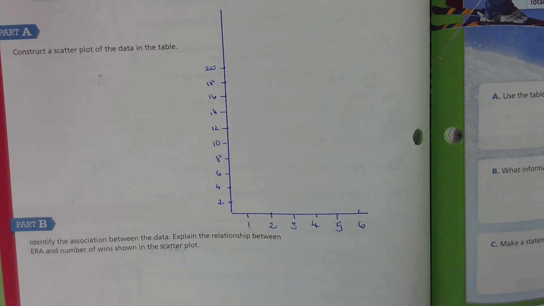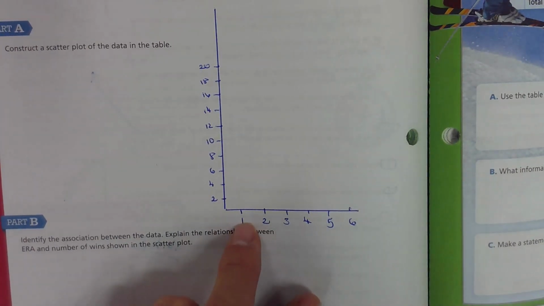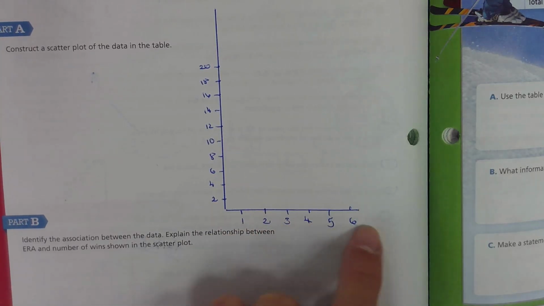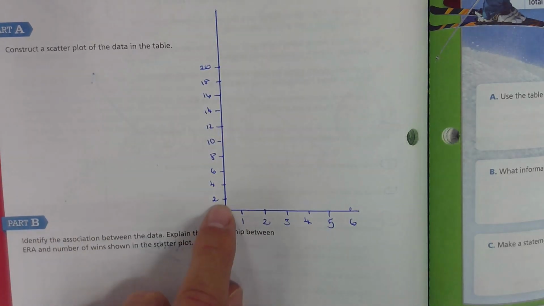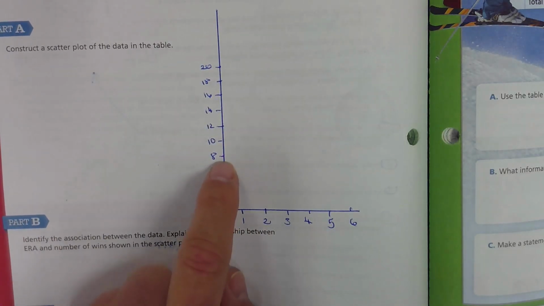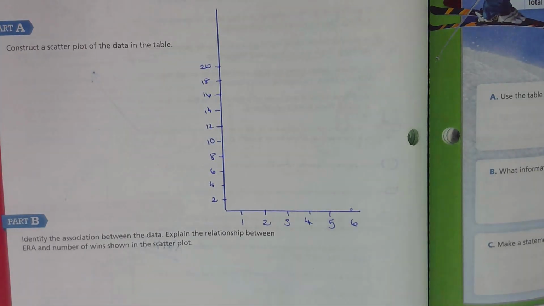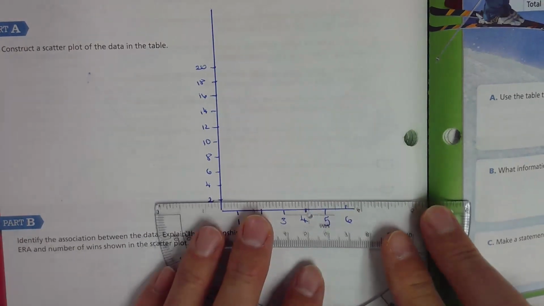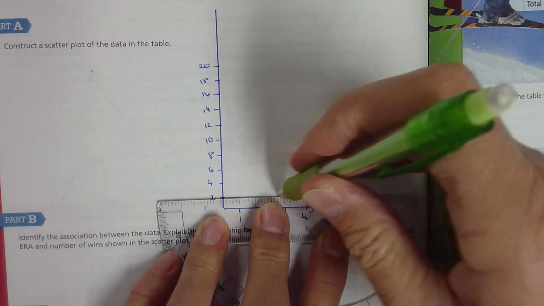You're going to have to use some straight edges. I don't want to see it drawn by hand. And so along the x-axis here, I've got 1, 2, 3, 4, 5, 6. Along the y-axis, this is the number of wins. I did it in increments of 2 and went all the way up to 20. When you do your scatter plot, you'll want to use, again, some straight edges and then go ahead and just make yourself a plot and make it as straight as possible.